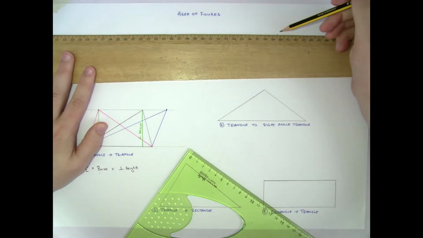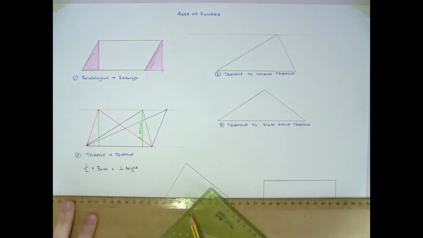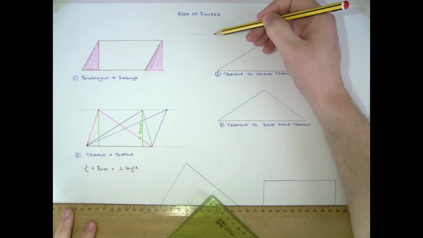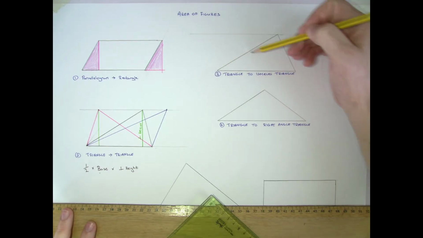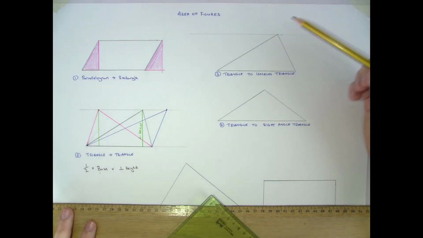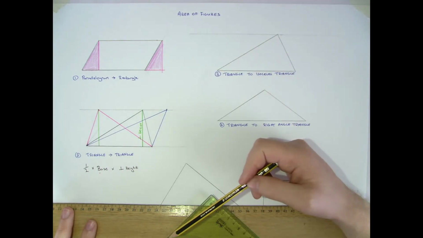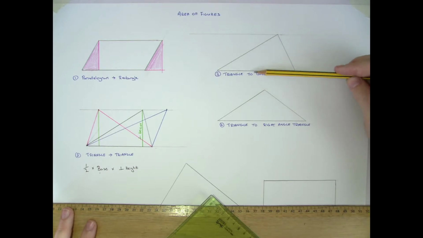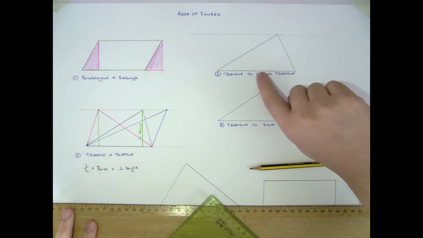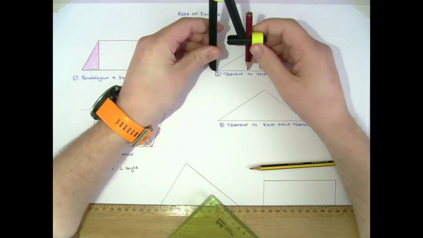Our question here is much the same as the previous one, except there's an extra condition attached to it. I could draw a line from here down to here. I could create a triangle this way, and that will give me a triangle equal in area. However, it does not give me an isosceles triangle that's equal in area. So I need an isosceles triangle that is the same area. What I'm going to do is bisect the base, because if I bisect the base and draw a line up, it'll intersect up here. I'll bisect it first.